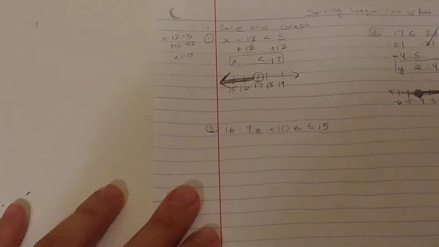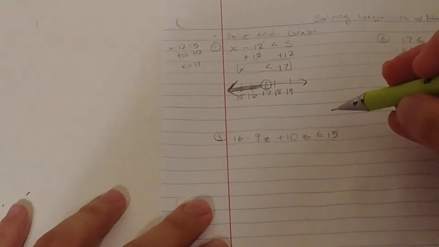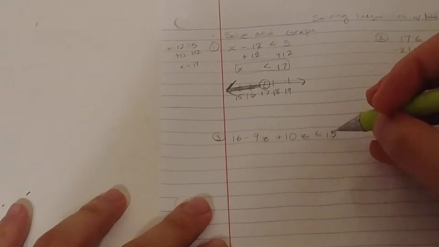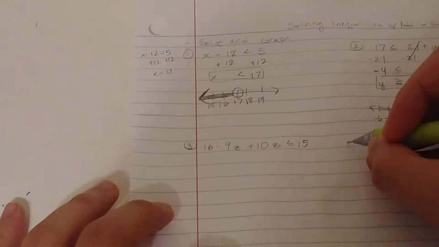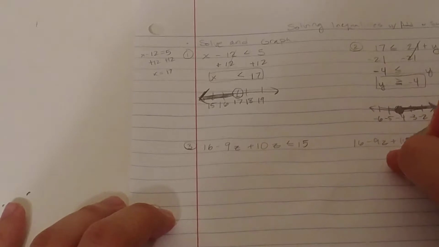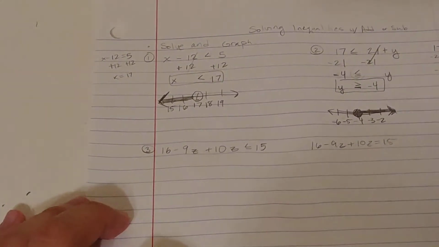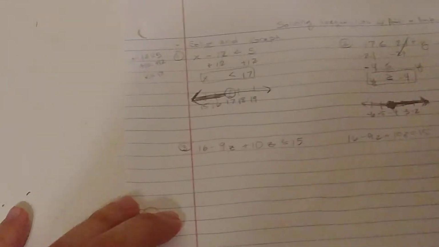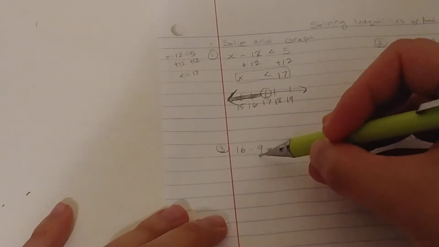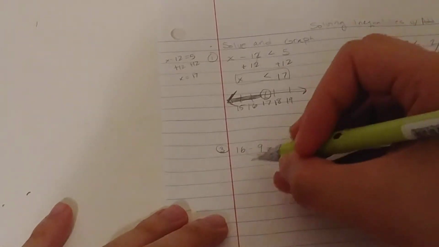Now let's look at number 3. 16 minus 9z plus 10z is less than or equal to 15, just like if it was 16 minus 9z plus 10z equals 15. Same thing, you want to combine like terms first. Negative 9z plus 10z is 1z.